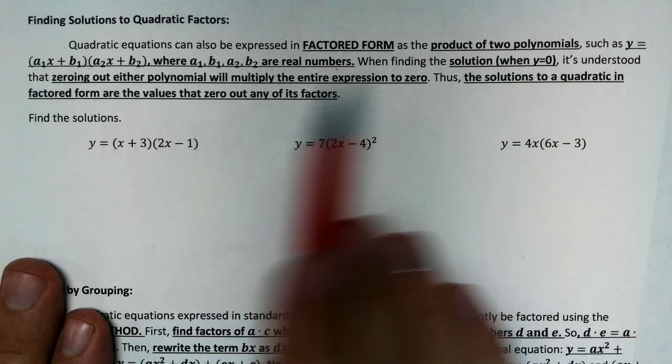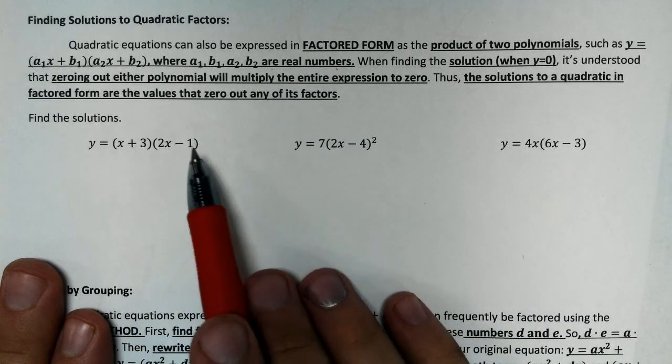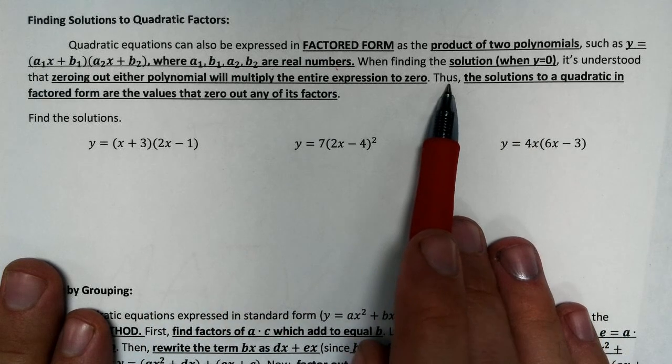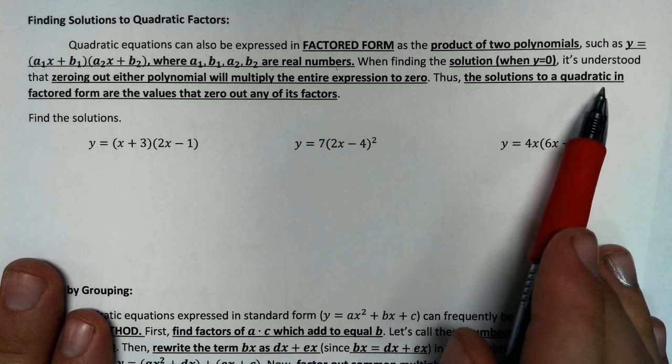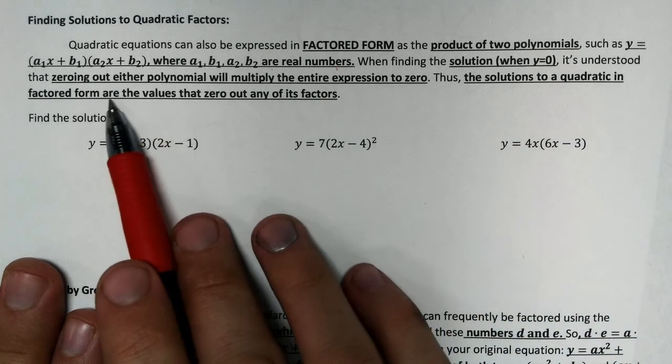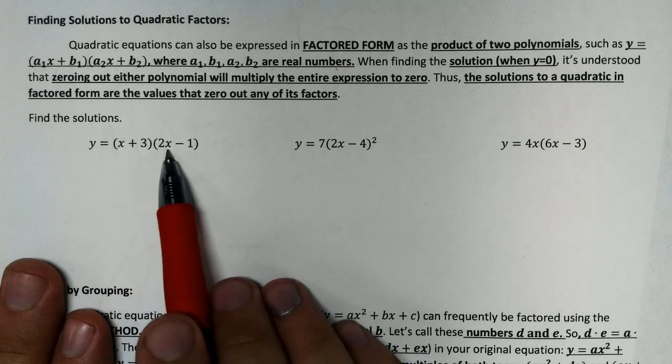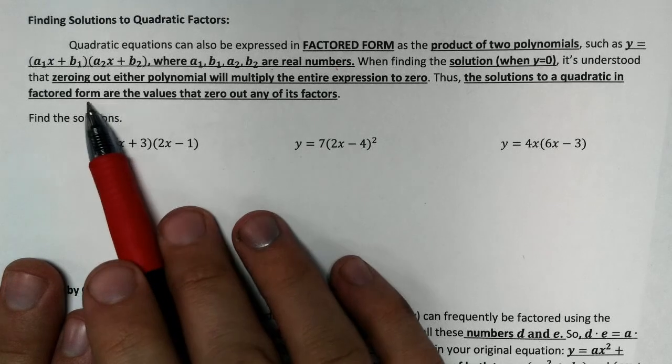So we're going to be, ultimately, taking a quick peek ahead, looking to zero out both of these terms to find our solutions. Thus, solutions to a quadratic in factored form, right? Factored form is the key to this. We can't do this if they're not being multiplied, otherwise we can't take advantage of this.